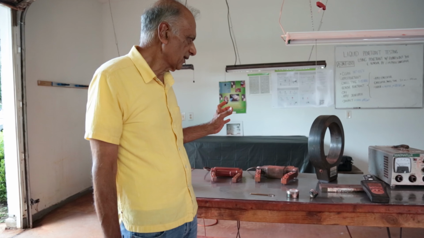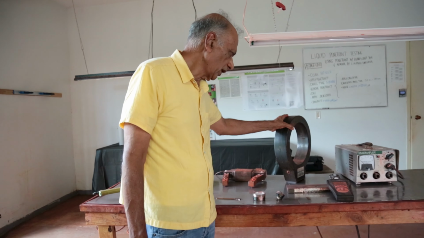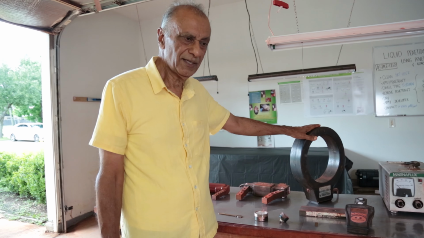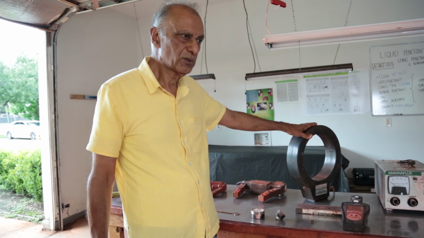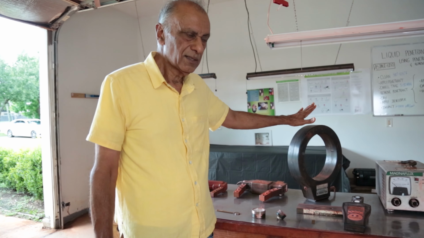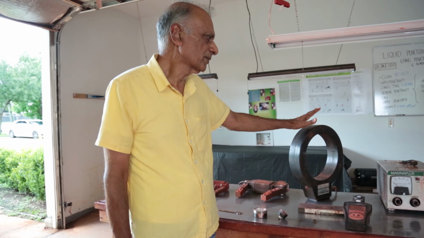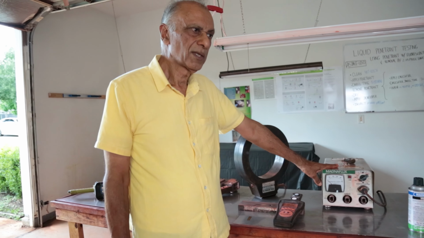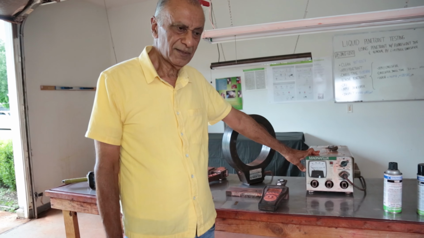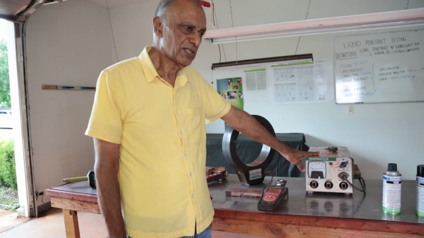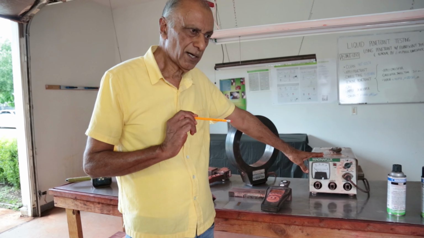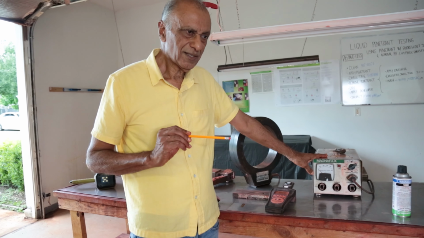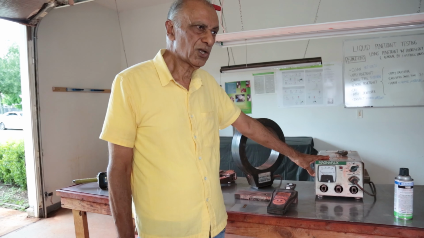Then the other two magnetization methods: this is a coil, and this is a small version of a coil for my training, but when you are in the fab shops, you'll see bigger versions of the coil. This is for longitudinal magnetism. And then this is a current source which is used for circular magnetization, in which we pass the current through the part, or we use what's called a circular conductor, in which a conductor is passed through a hollow part.